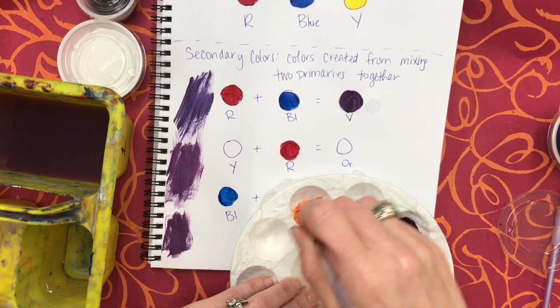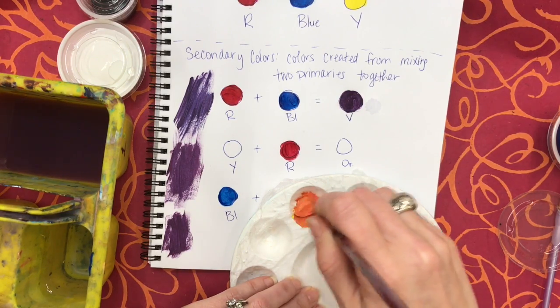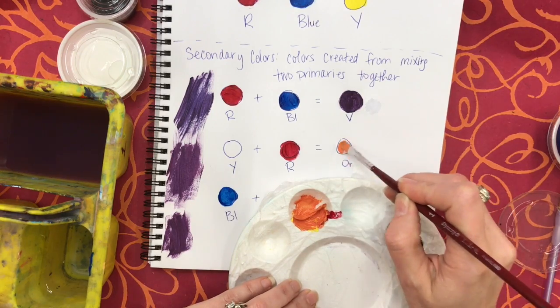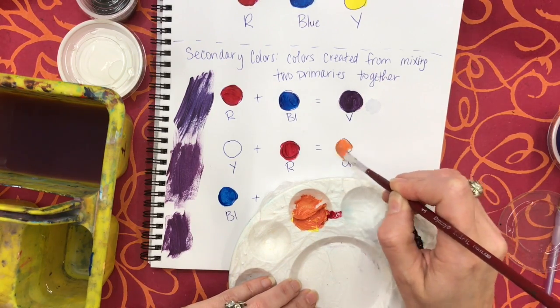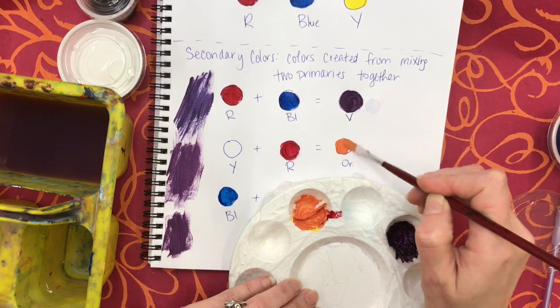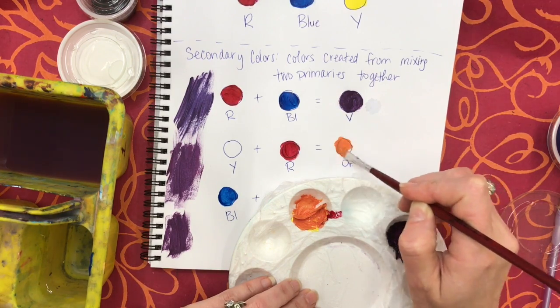All right, I'm pretty happy with the way that that orange looks. I don't feel like it's too red or too yellow, so just make sure it's not too red or too yellow.